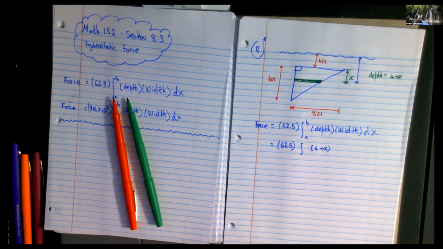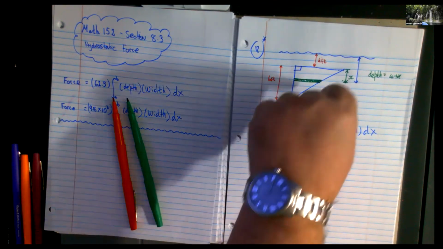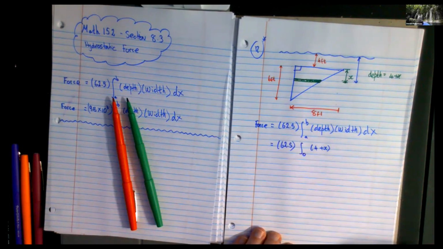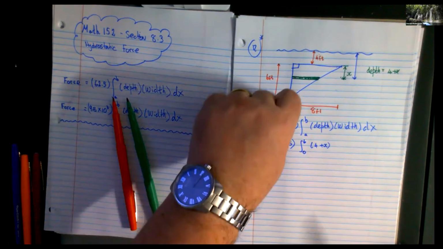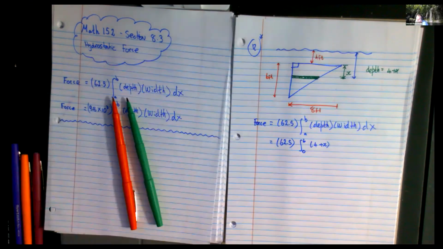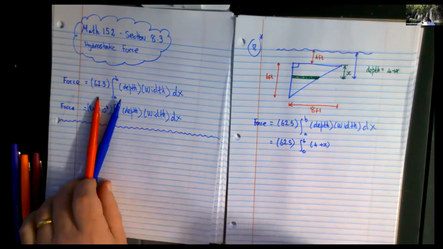Now, the integral from A to B represents the value of X from the top of the shape, which is always 0, at least the way I construct these, to the bottom of the shape, which would be 6. Are you okay with 0 to 6 as the limits of integration? You comfortable where they came from? Another thumbs up, we are good. Now, here's the sneaky part. This is what makes this a little bit more difficult.